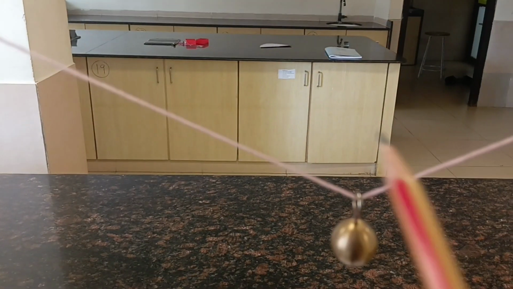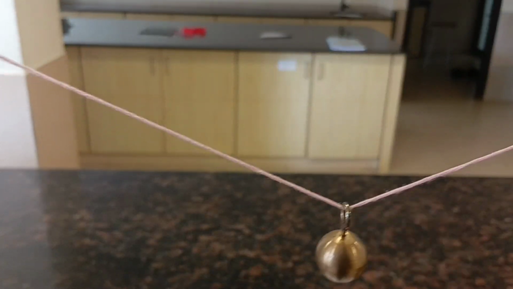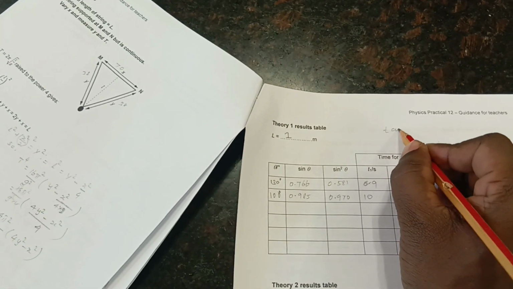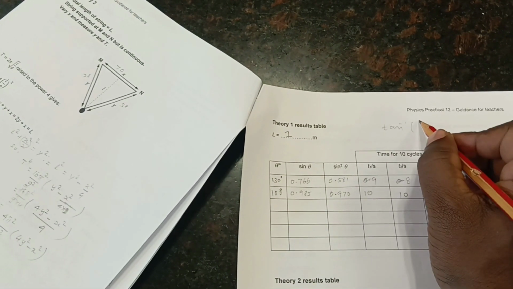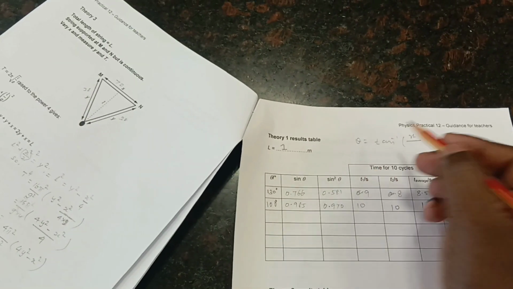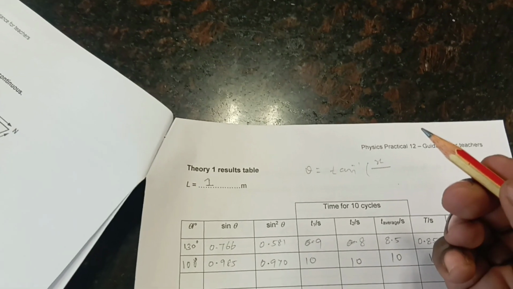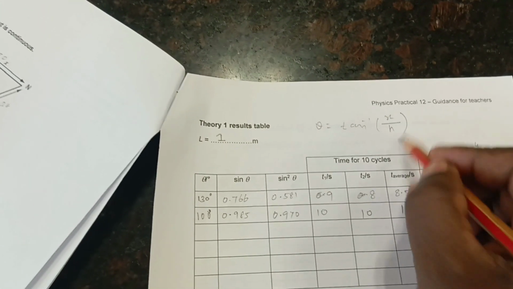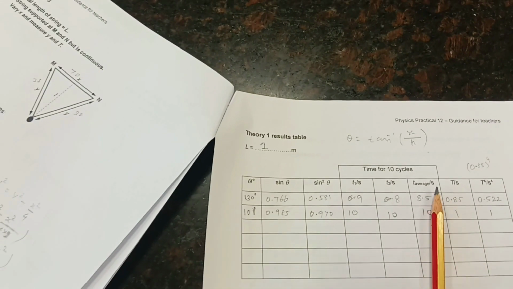Otherwise use this formula. Which formula? Tan inverse. If you want to find this angle, theta equals tan inverse of x by h. How much is x? X is this distance.